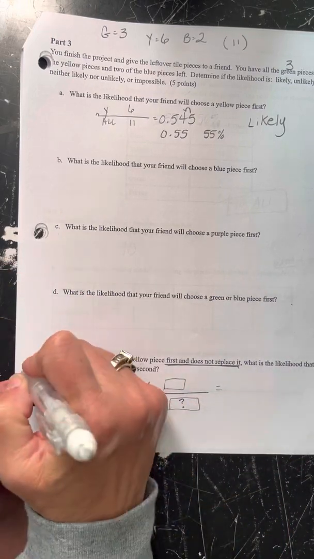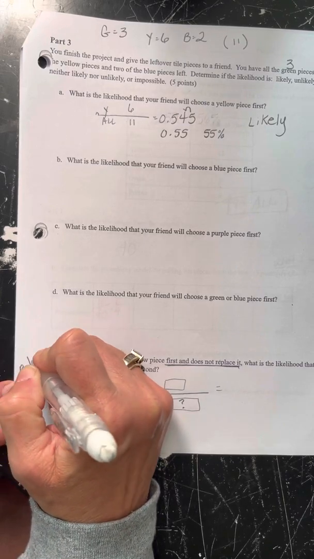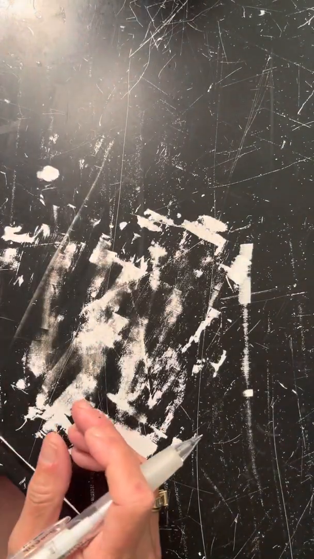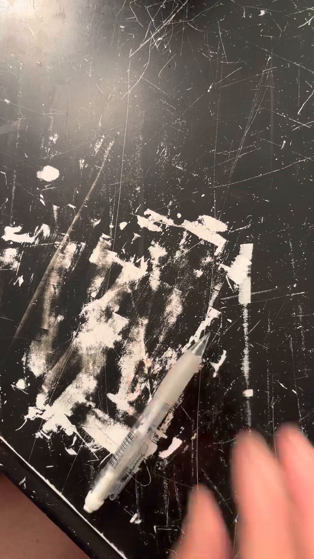So see what you can do with that one. This one is bonus. Does not mean you don't have to try it. It just means that it won't be wrong if you miss it. Okay? So there shouldn't be any problems with getting that done.